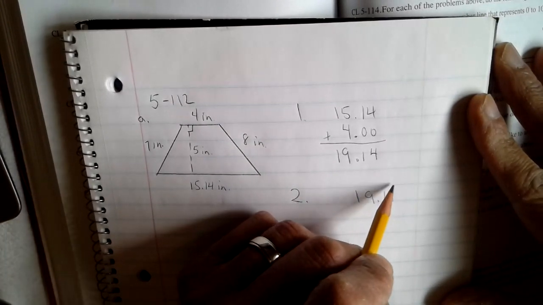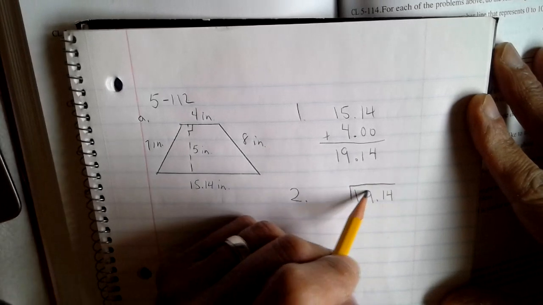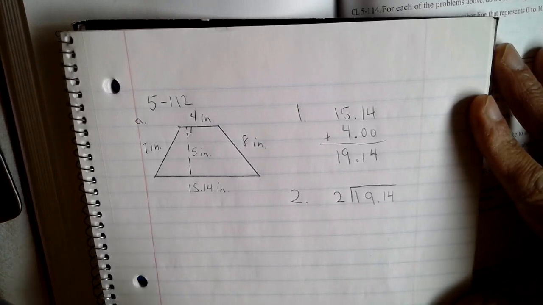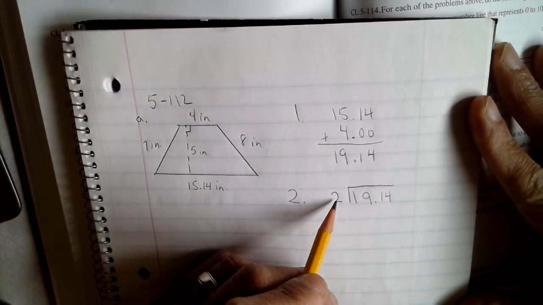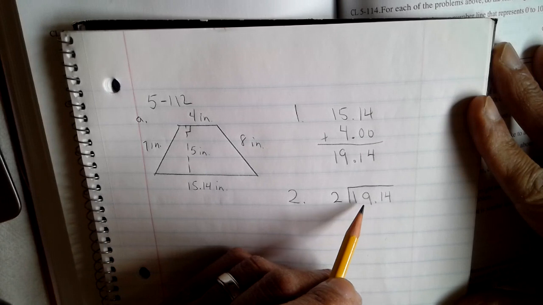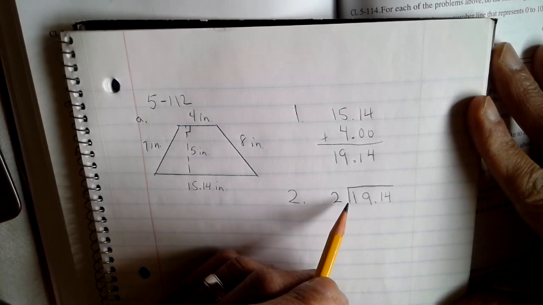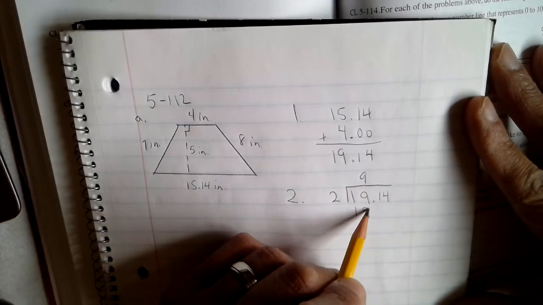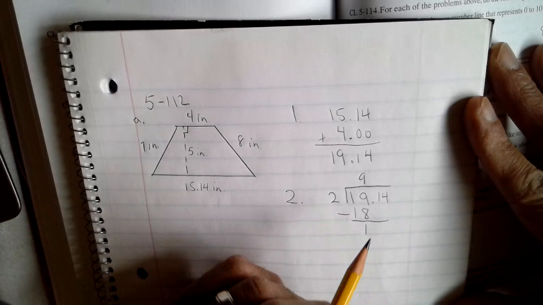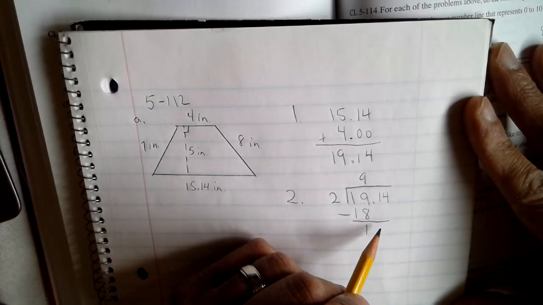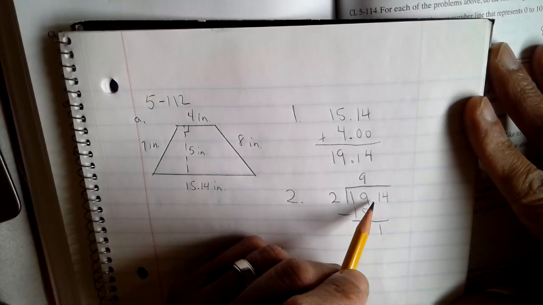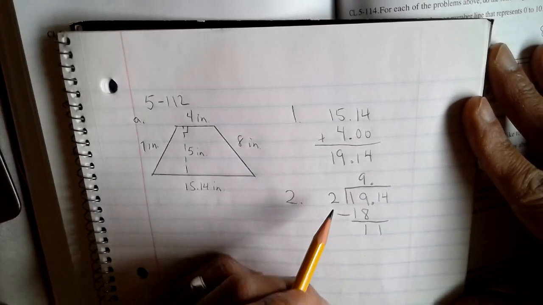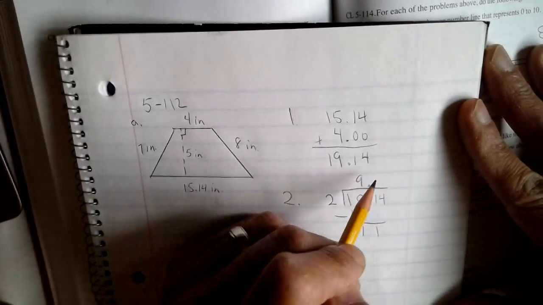19 and 14 hundredths is our dividend. Our divisor is going to be 2. Okay, let's begin dividing. So how many complete groups of 2 can we take out of 19? So we could take 9 complete groups out, which is 18. Here we have 1. We're going to go ahead and place our decimal point in the quotient. Let's continue. How many complete groups can we take out of 11? We can take 5.